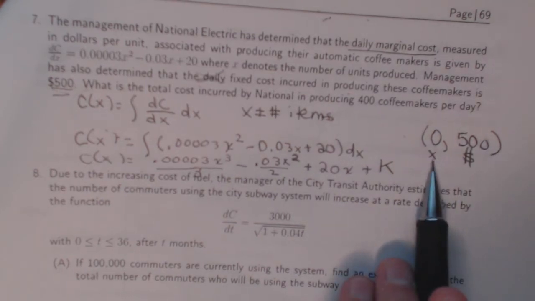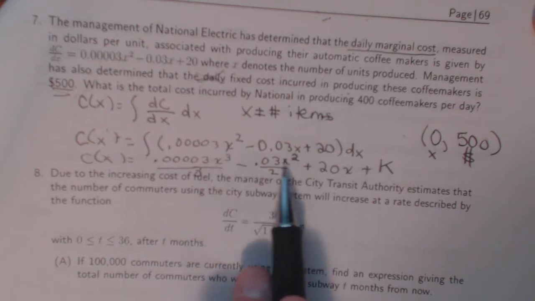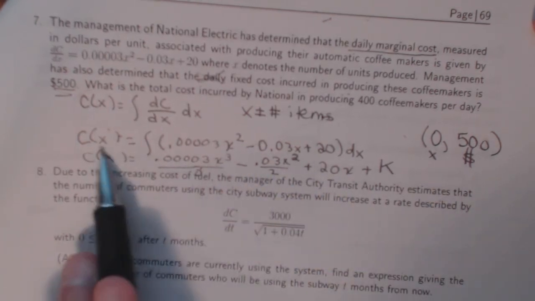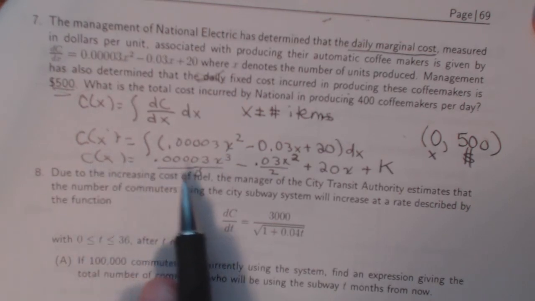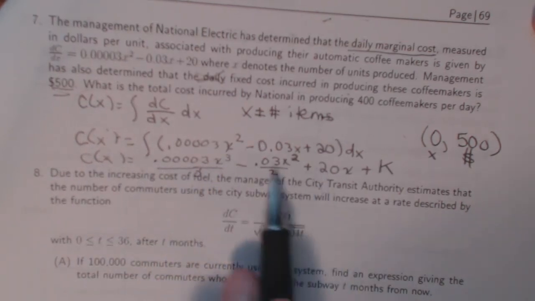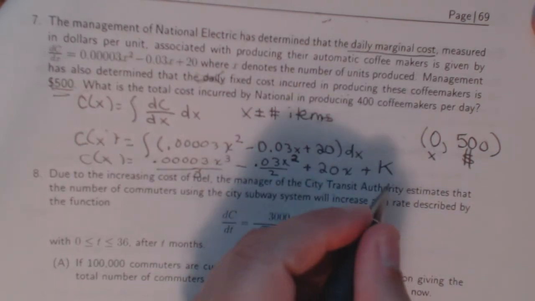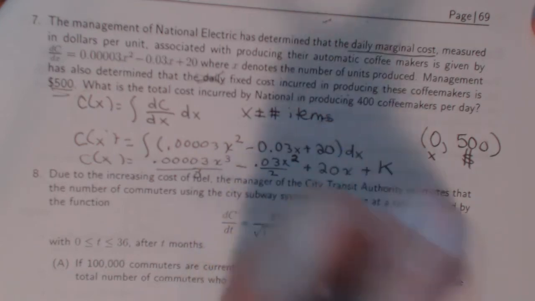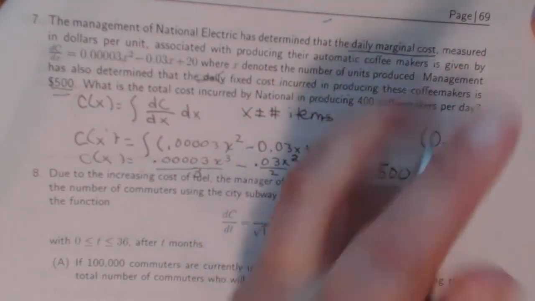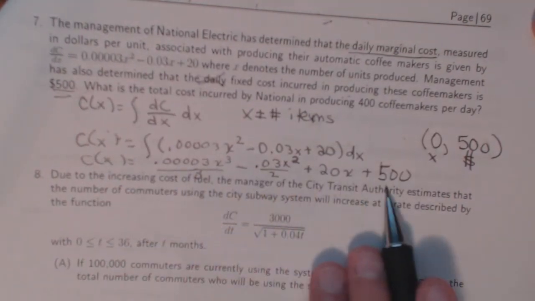Okay, now I can do this without using Excel. If we put 0 in here and 0 in here and 0 in here, you see how these terms all cancel. If we put 500 in here, we're going to have 500 equals this, which is 0 minus this, plus this, which is all 0. So 500 is equal to K. And so our daily cost function is this with the 500.